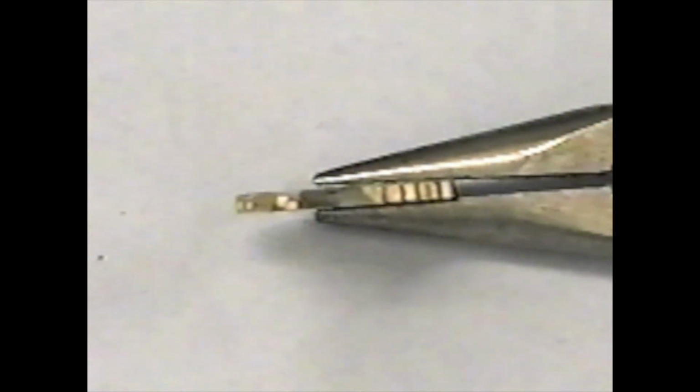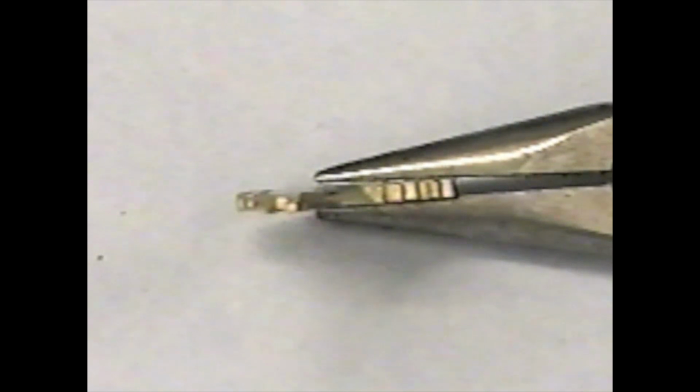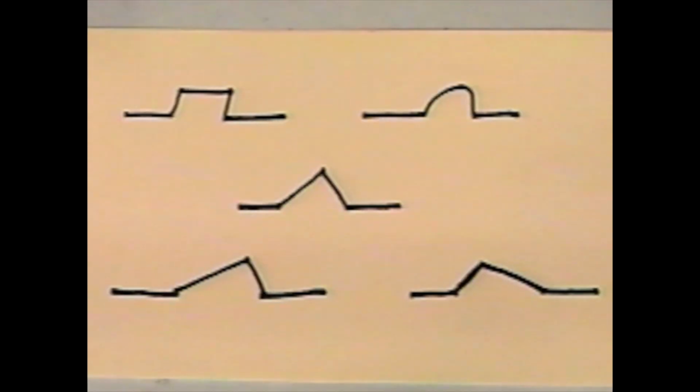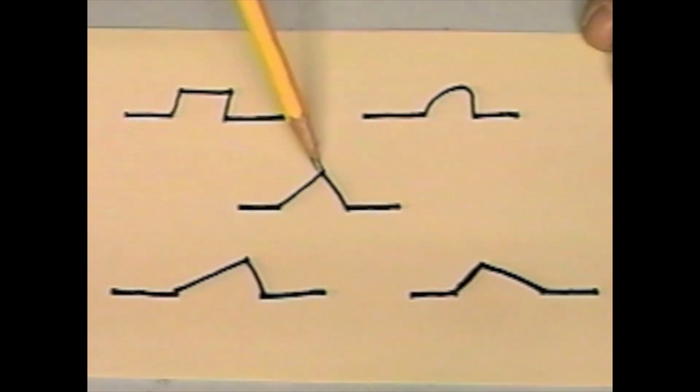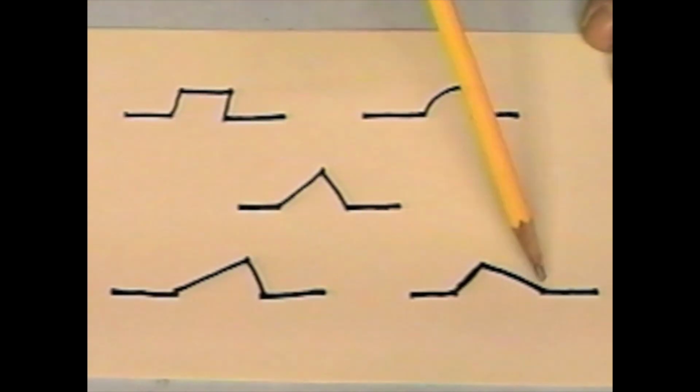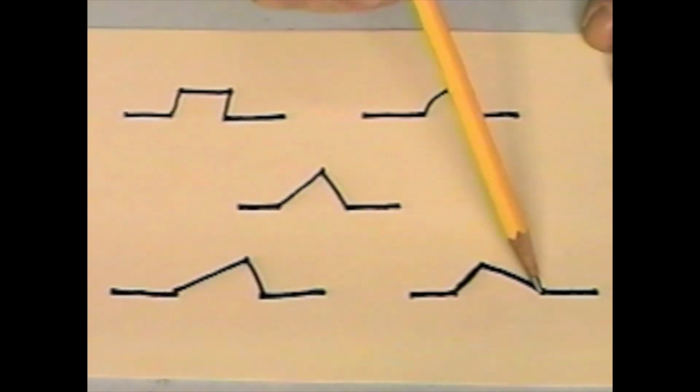Now on camera it's not going to be that easy to do, so I have a drawing here to illustrate this. We need to be able to recognize the different types of grooves that are cut into the sides of the keys. The most common type cut is the square cut. But also the cut could be round, it could be V-shaped, it could have a long angle on one side or a long angle on the other.